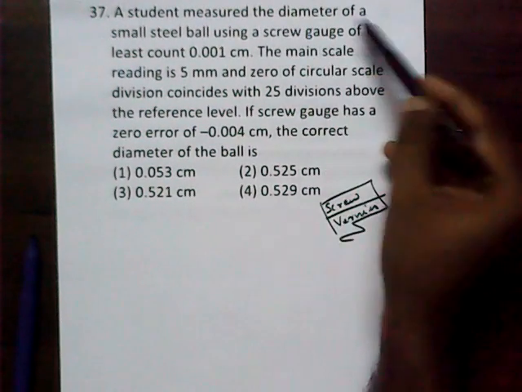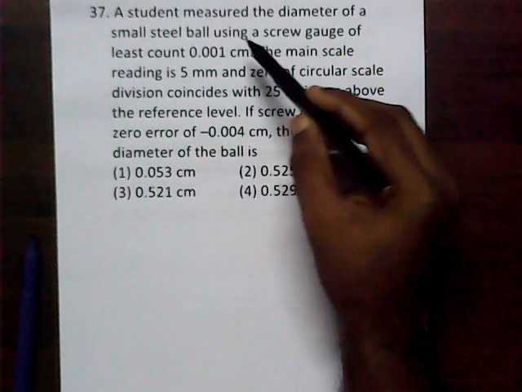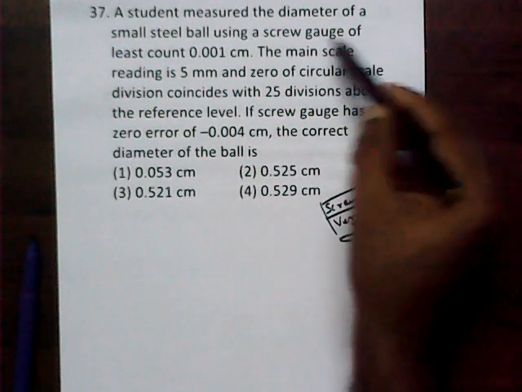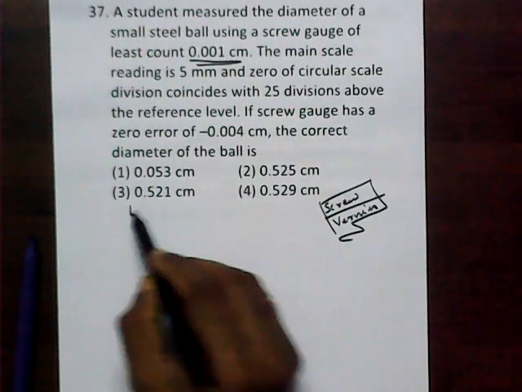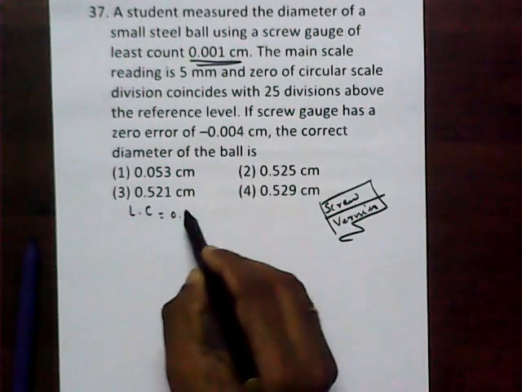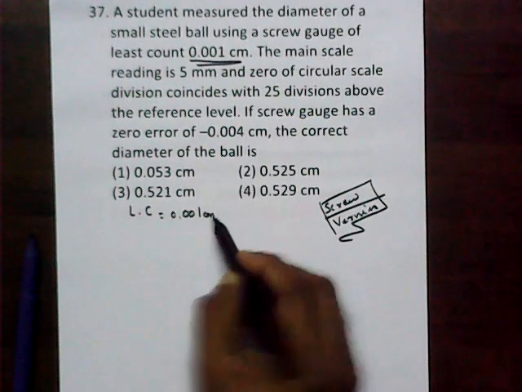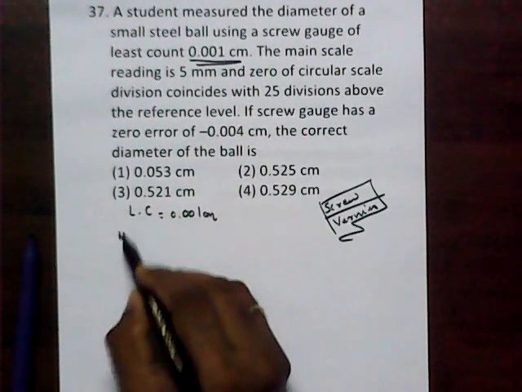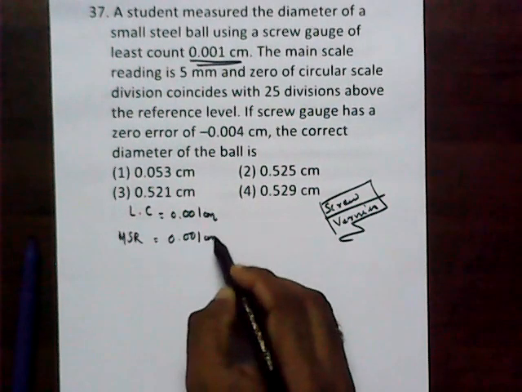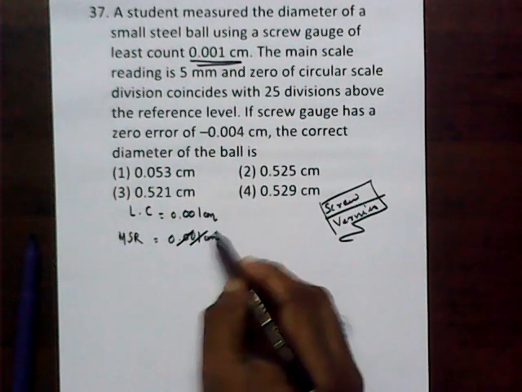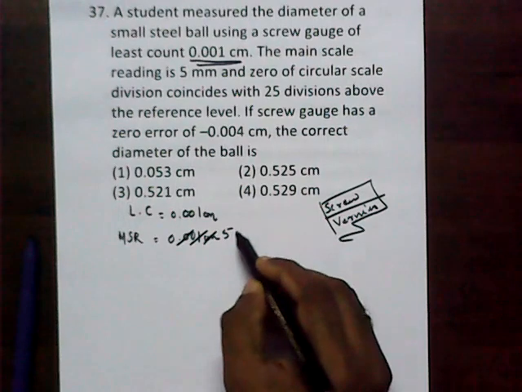A student measured the diameter of a small steel ball using a screw gauge of least count 0.001 centimeter. The main scale reading is 5 millimeter.